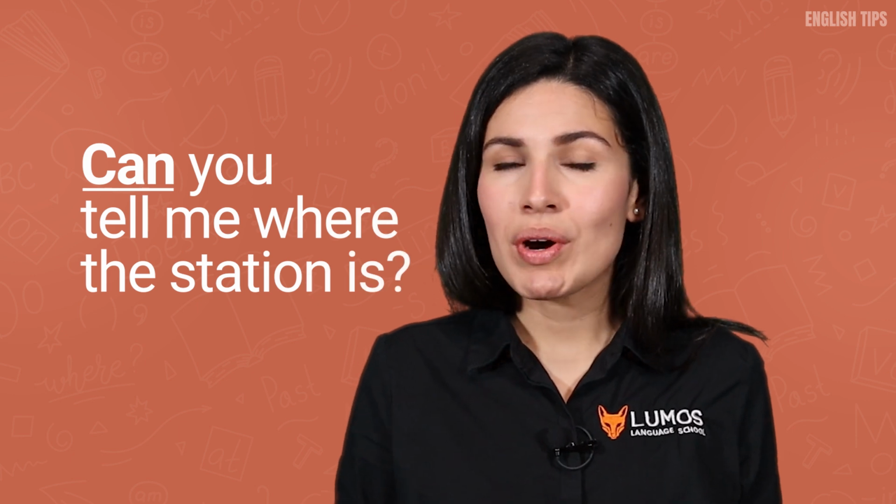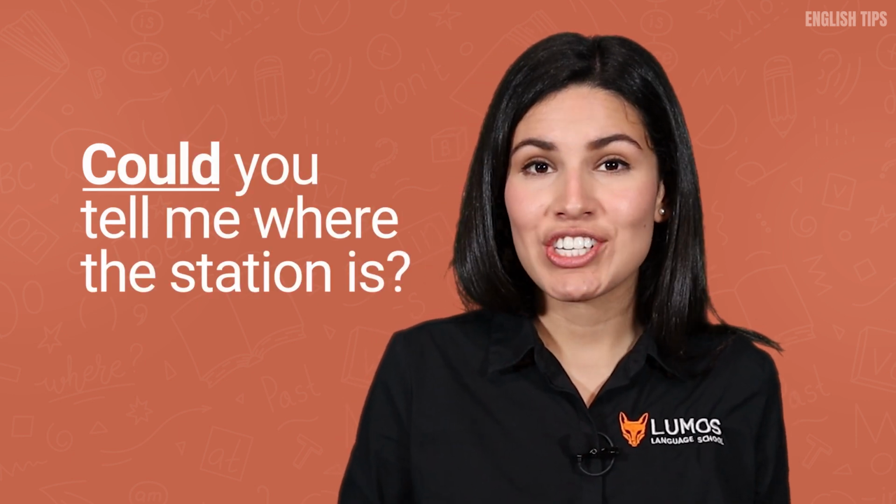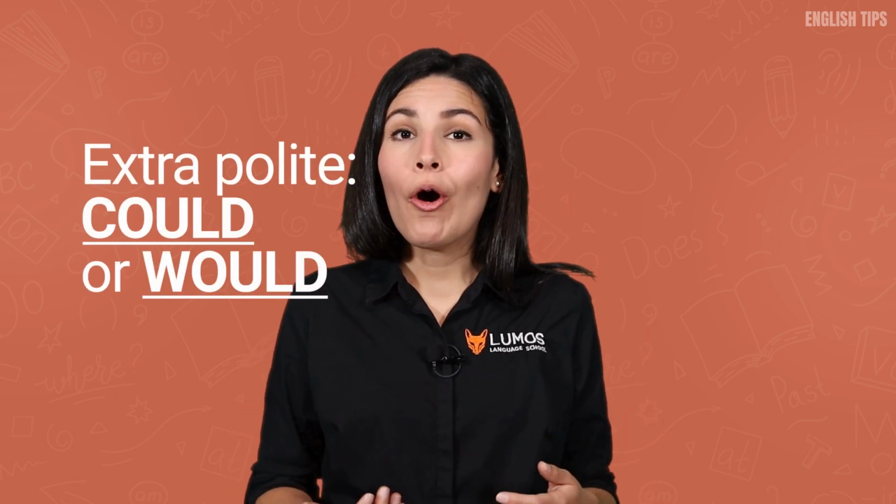For example, can you tell me where the station is? Could you tell me where the station is? A little bit more formal. And would you tell me where the station is? Even more formal. These are all good ways to ask for help. It's okay to use can to ask for directions. But if you want to be extra polite and respectful, use could or would.